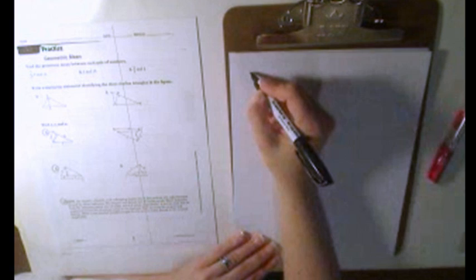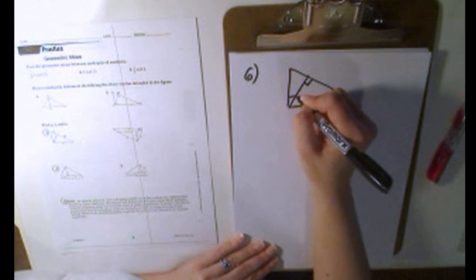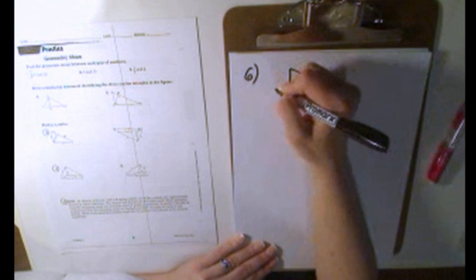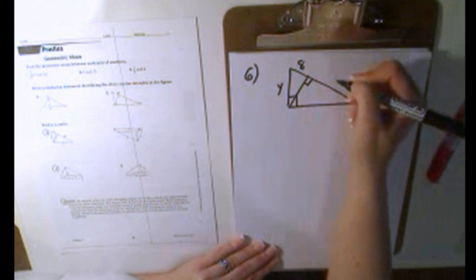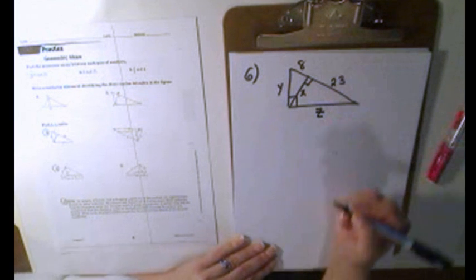Now let's work number 6 from the worksheet. You have this right triangle, and you have to decide if you're going to use the leg geometric mean theorem, the altitude geometric mean theorem, or some combination of both, and which one you should use first. Well, you should use the one that you have the most information for.